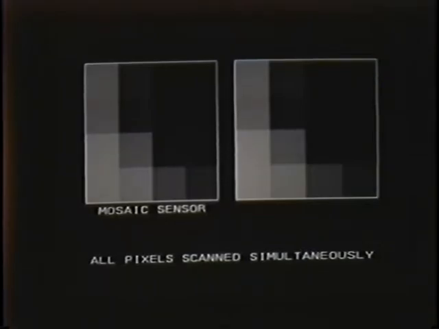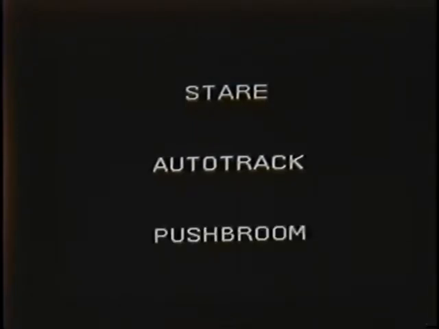Mosaic sensors are usually designed to operate in different modes. Examples are stare mode, where the sensor is forced to lock its stare onto some point on the ground for a period of time. Auto track mode, where the sensor locks onto a target and then tracks it. And push broom mode, where the sensor is not locked onto anything so that its field of view changes as the vehicle carrying the sensor moves.